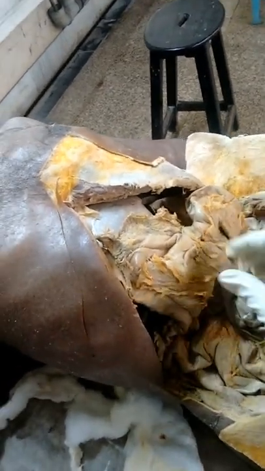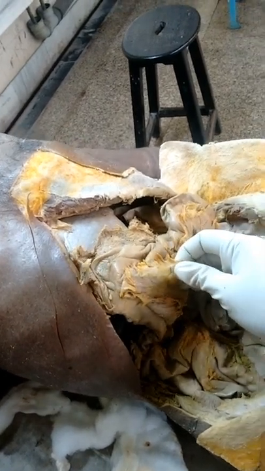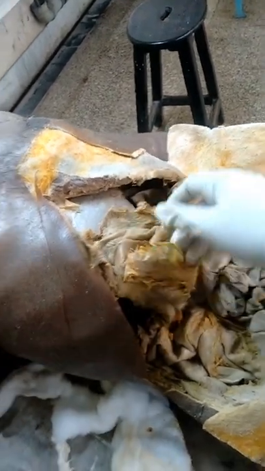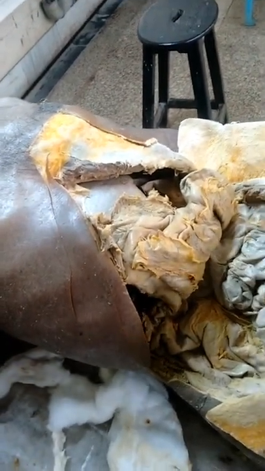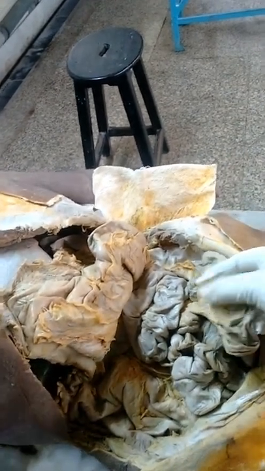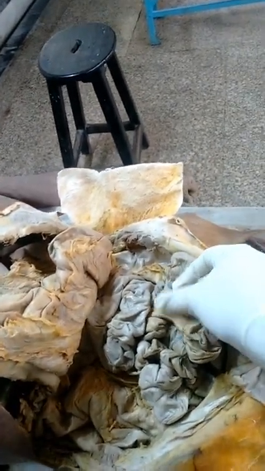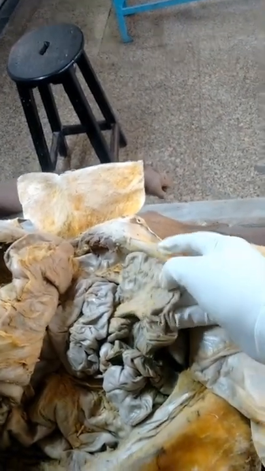Now, on lifting the greater omentum, we can see there is a transverse colon, and in the transverse colon there is a broad fold of the peritoneum present, which is known as a transverse mesocolon. On lifting up the ileum and the jejunum, we can see there is a fan-shaped fold of the peritoneum present, and this all is known as the mesentery. So this is the mesentery, right?